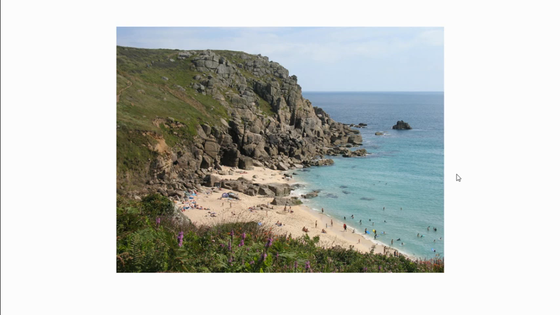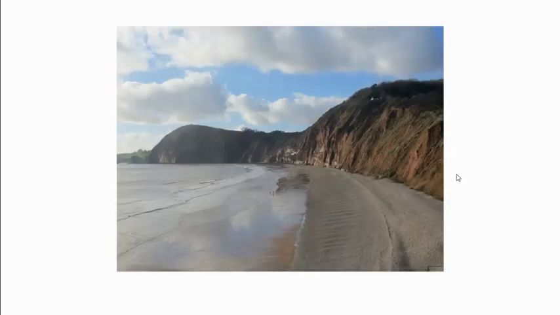And sometimes you may well have been there for a holiday. This one's in Devon. This is Sidling. And we've got these very steep cliffs up here, which again would be unusual. You wouldn't see that in Hampshire very much. And then you've got the lovely sandy beach here.